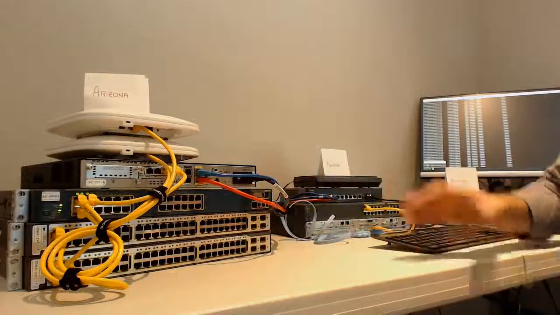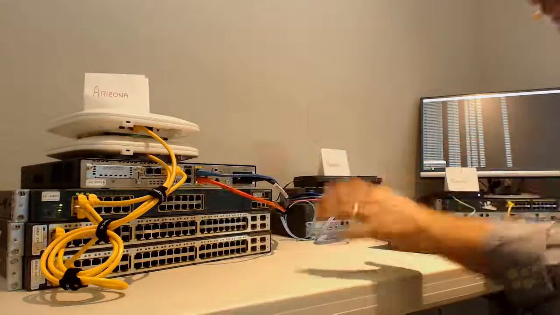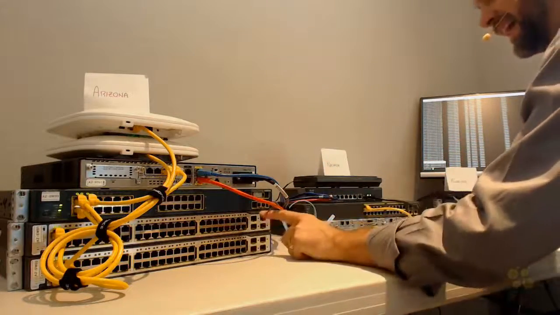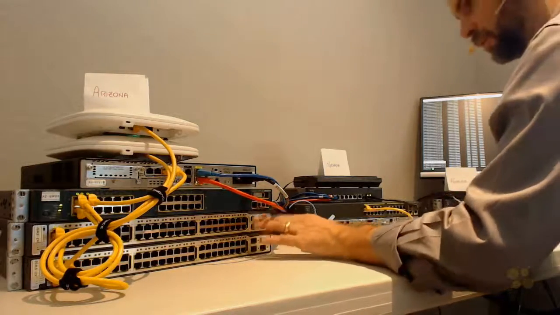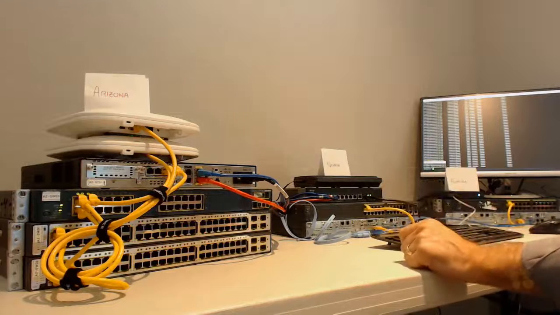Oh my goodness. I moved offices. I moved all my equipment to a different location. I have to find those, where those SFPs are. Either way, it doesn't matter. We'll get them connected. We just need to know the numbers for now.